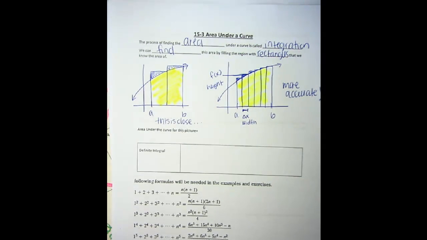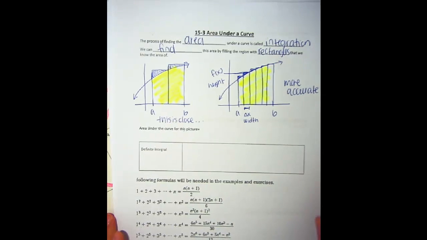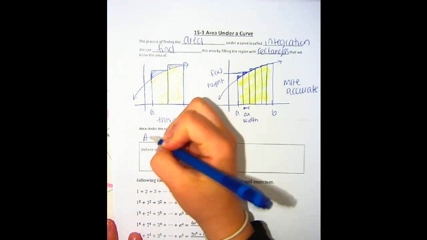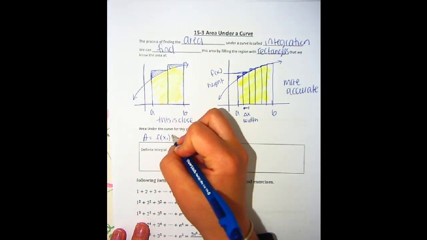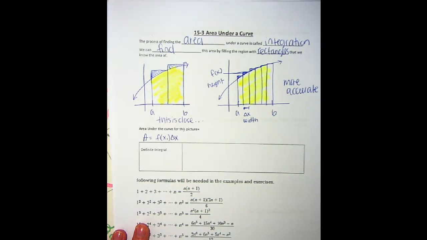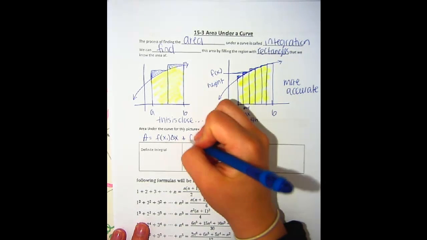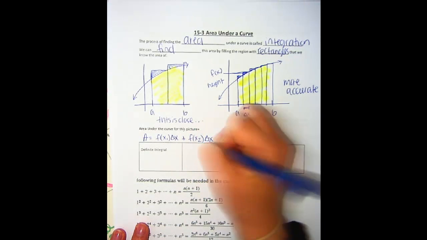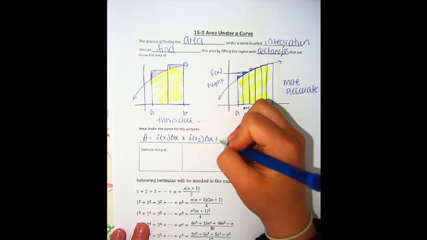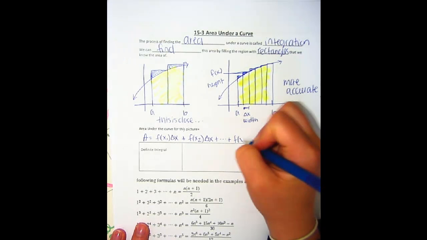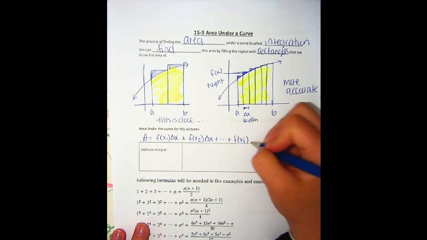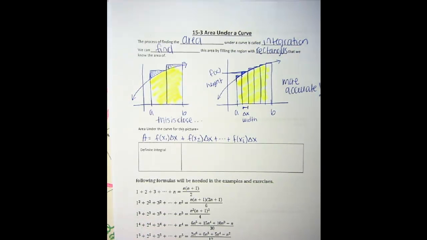So if we were to write an equation for the area under the curve for this picture, the area equals the area of the first rectangle, so f of x1 times delta x, that's the length times width for the first one, and then we add it to all the other areas, so it'll be f of x2 times delta x plus f of x3 times delta x and so on, plus dot dot dot plus however many rectangles you have, f of xi delta x, where you pick i. And instead of writing this all out, it's a lot easier to just write it in a summation.